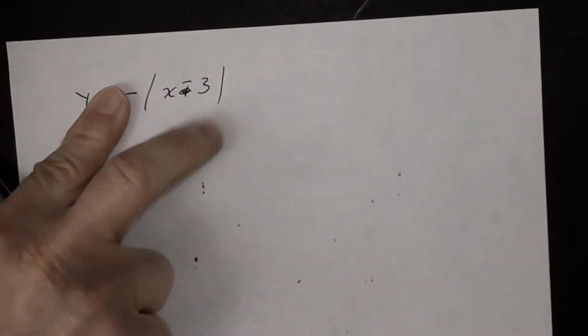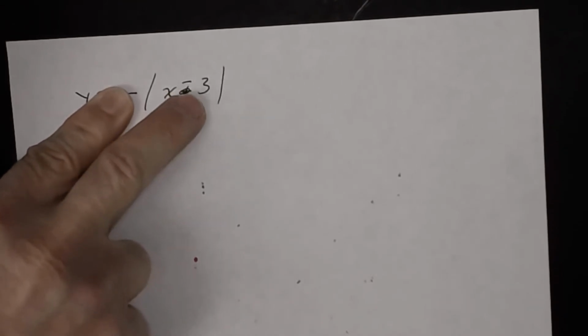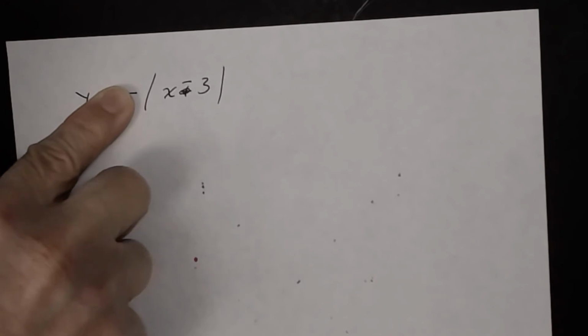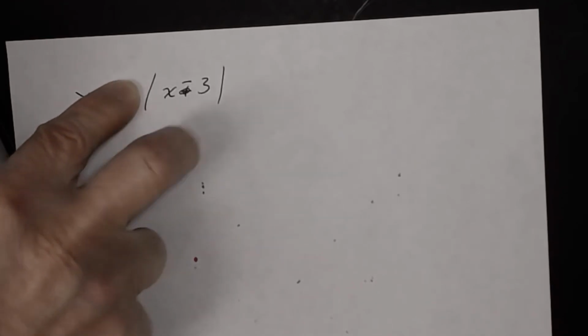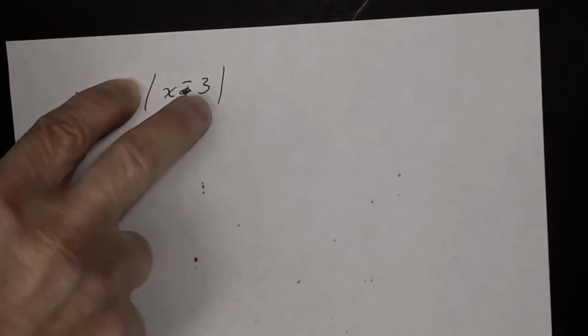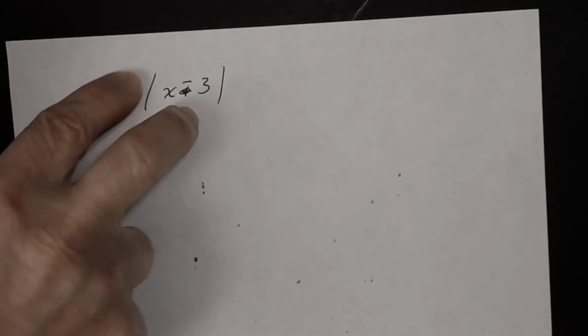Okay, let's do this first. So is this a horizontal or a vertical shift? Notice it's on the inside, so it's going to be what kind of shifting? Horizontal. So either you're going to go to the left or the right. What do you think you're going to do? You're going to go to the left 3 units or to the right 3 units? Counterintuitive, think the opposite, to the right 3 units.